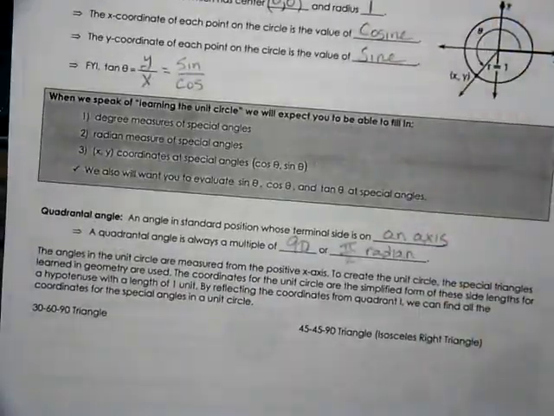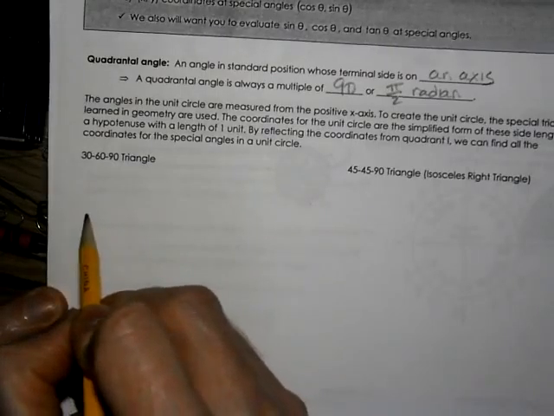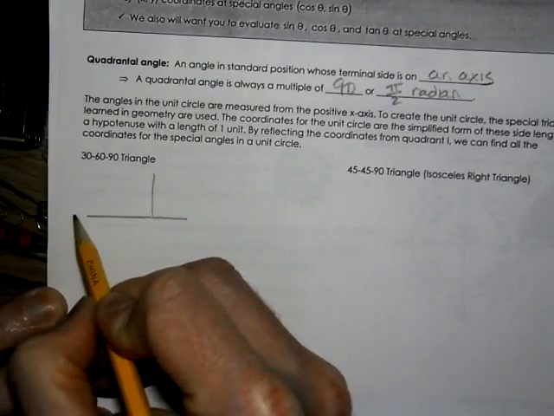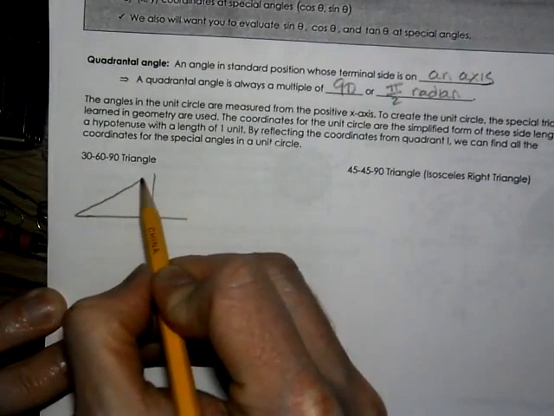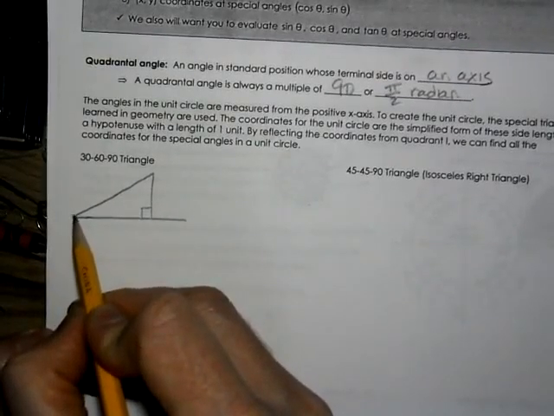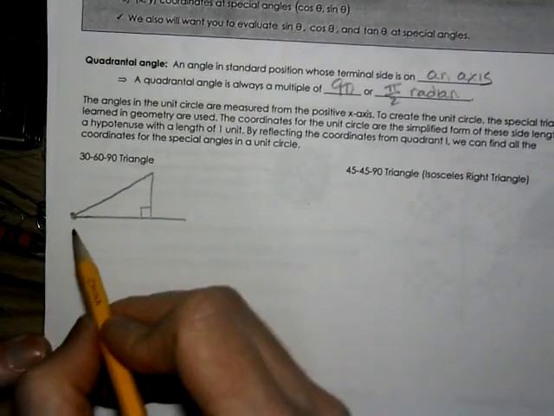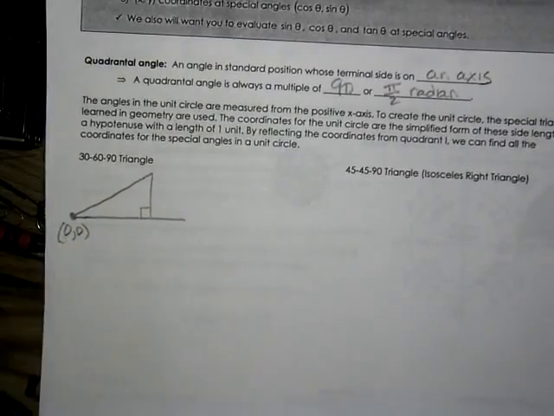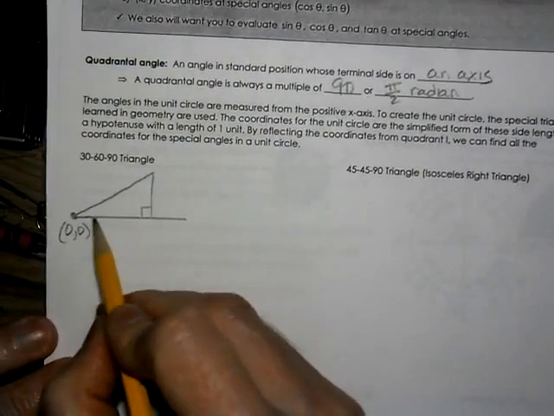Now we'll talk about those special right triangles. We have the 30, 60, 90 triangle we'll talk about first. We'll have a right angle. We'll have our point down here at the origin.